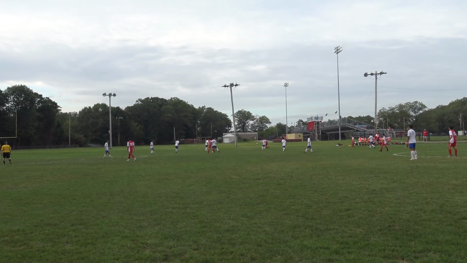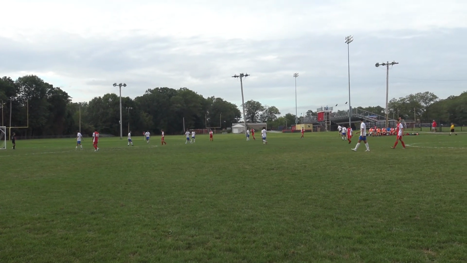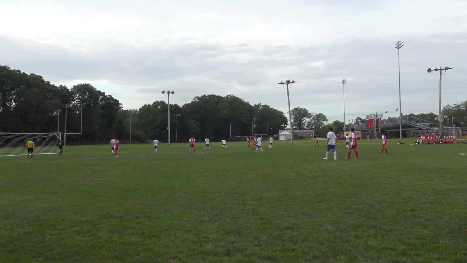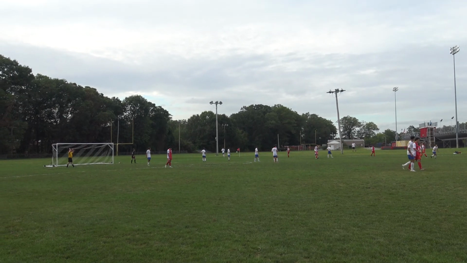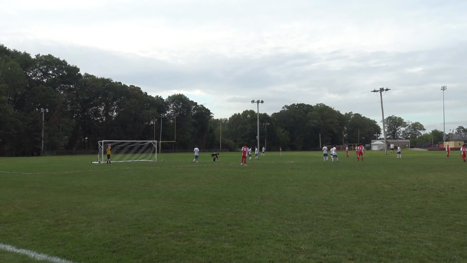Manuel off his head. 7 has it for Natick. Got played away by Eric out of bounds. Another throw in to 7 again. Goes down the right side. It's going to roll out of bounds. Should be a goal kick for Brookline. No, they're saying it's a throw.